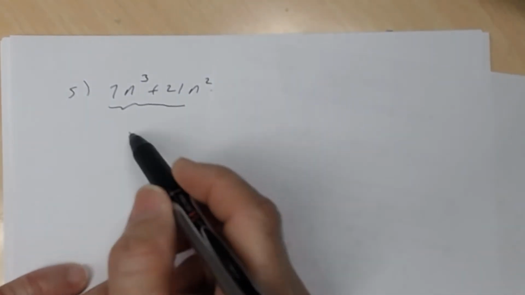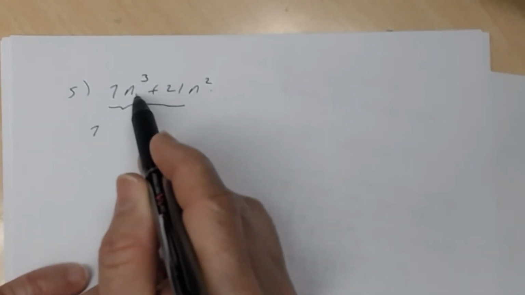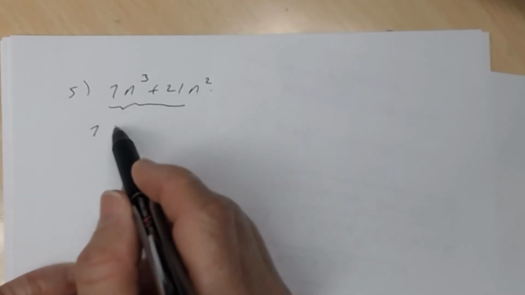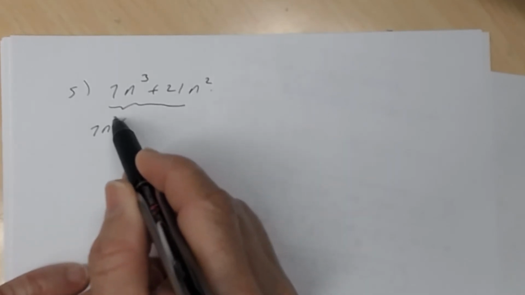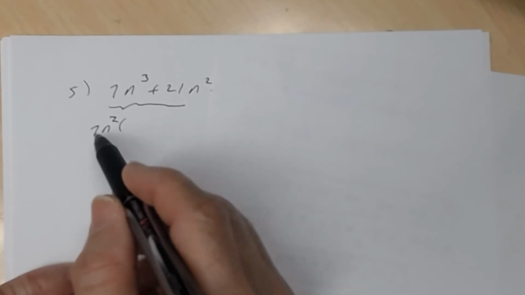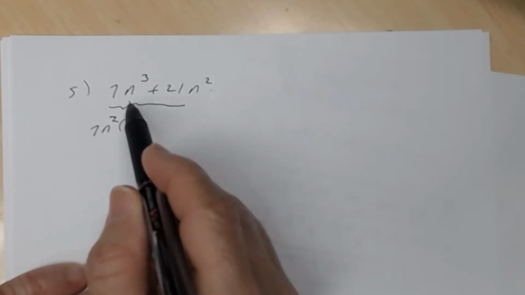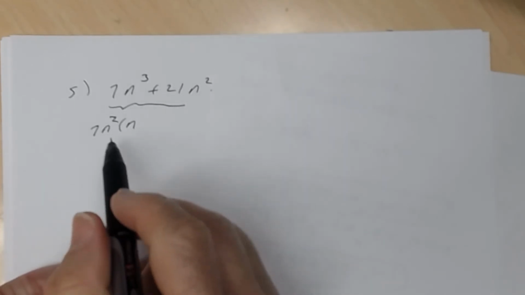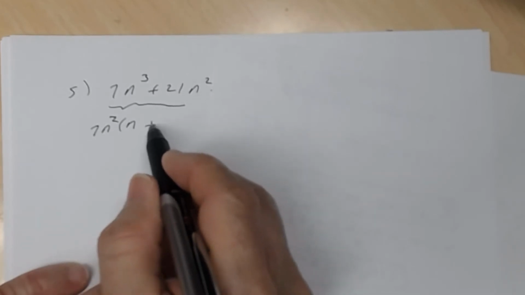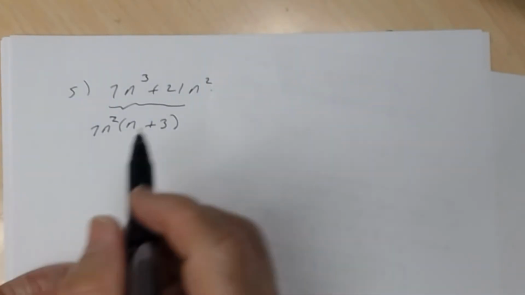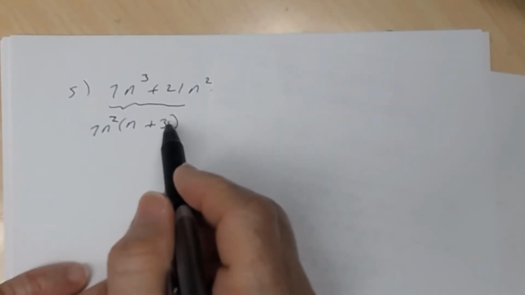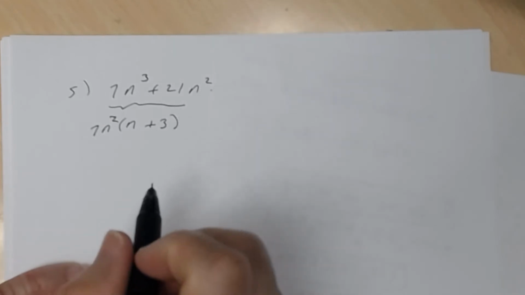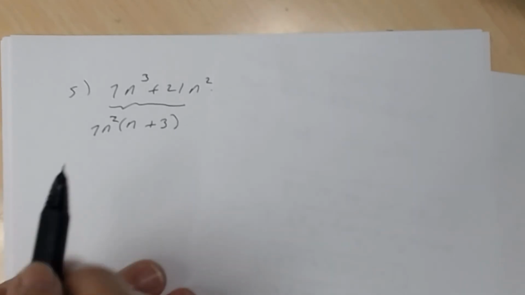Okay, so from the first group, the GCF here is 7n squared. So since I'm factoring out the 7n squared, I'm going to get 7n squared times n is 7n cubed. 7n squared times a positive 3 is a 21n squared. So to make sure, some of you may put an n here, but if you check it, n squared times n is not n squared, it's n cubed. So you just need a 3 here.